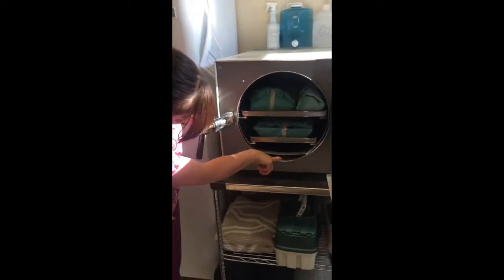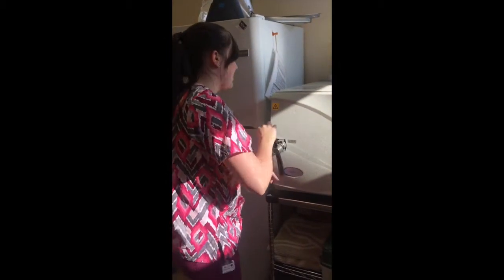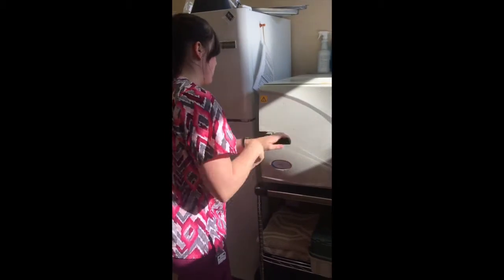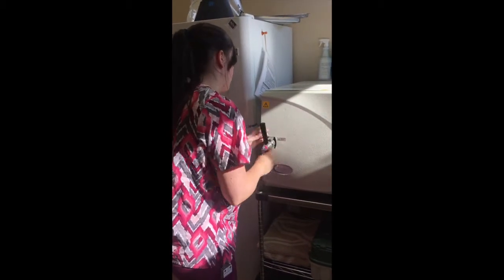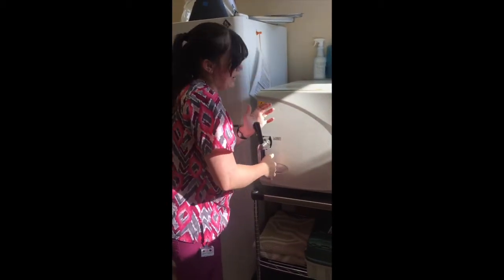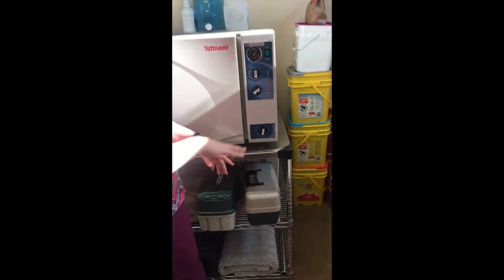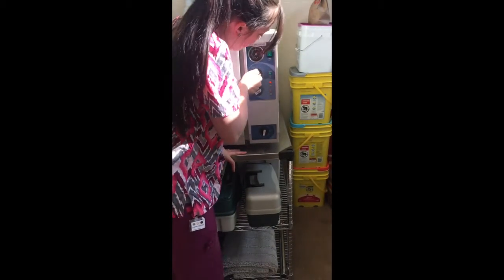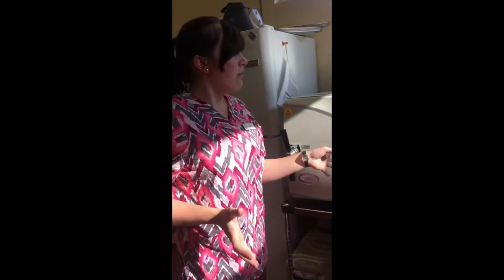So now that the water has reached the very edge, I'm going to go ahead and close the door before it runs out, and I'm going to tighten the door. We want to tighten this to hand tightness. Alright, now that that's nice and tight, we want to go ahead and turn it to sterilize, and we're going to set our timer for 50 minutes. Alright, so now that's all set. That's going to run on the sterilizing process.